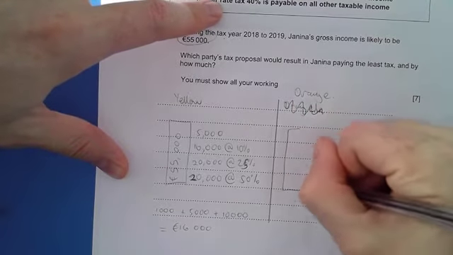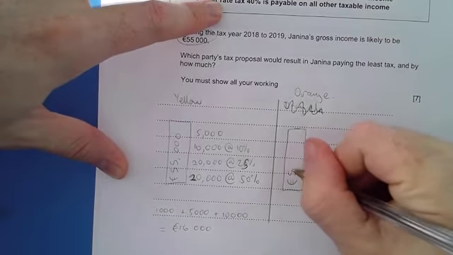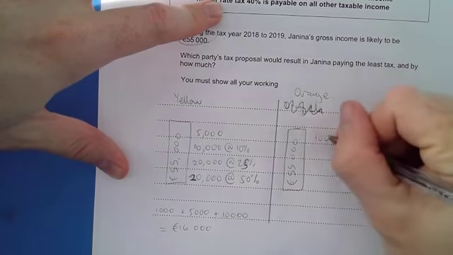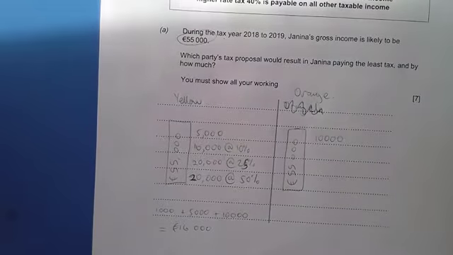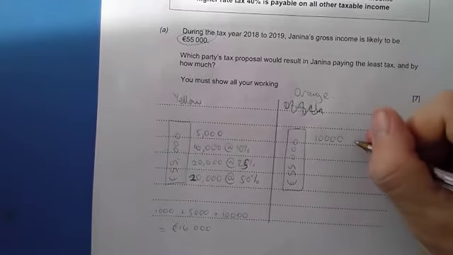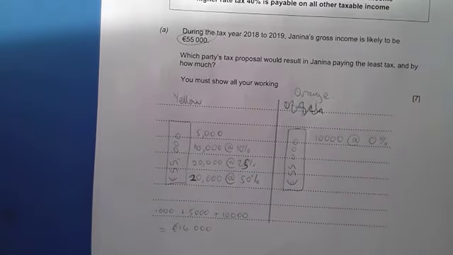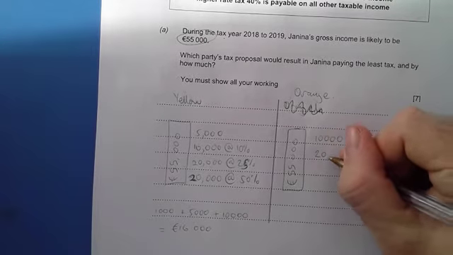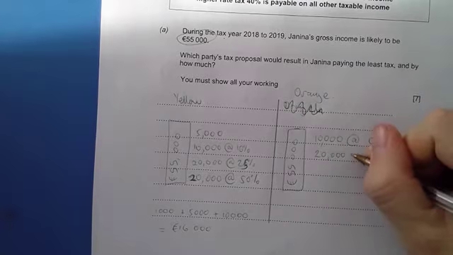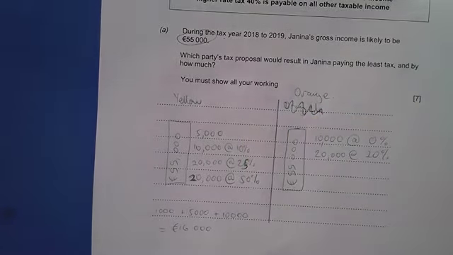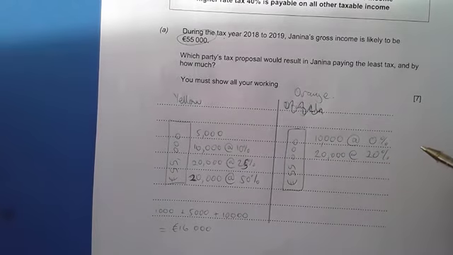Okay? Via the orange party, same sort of method, 55,000 euros. And this time, I'm told that you get a much bigger personal allowance, which is great. That means I don't have to pay quite as much tax on the first bit. I don't pay anything on the first bit, which is great. It means at 0%, I don't have to pay them anything at all. It then tells you that 20% on the next 20,000. So that's much higher than the 10%, isn't it? So that's how they're sort of trying to work this out differently. And then it says a 40% on everything else.